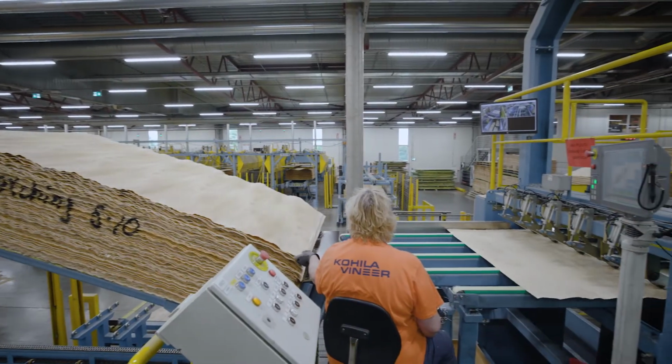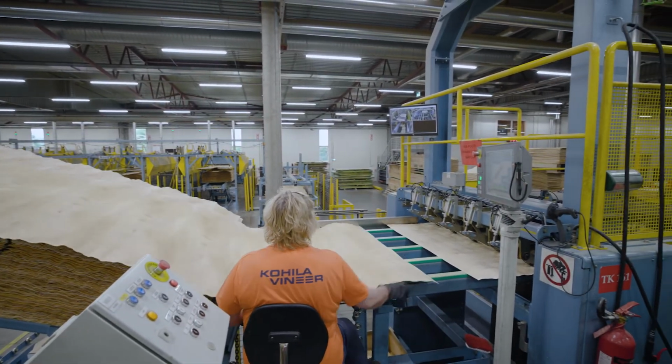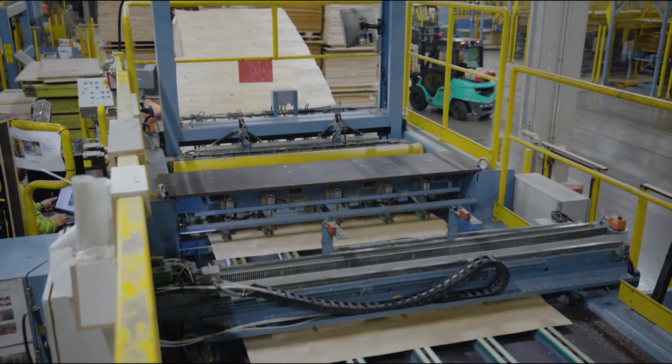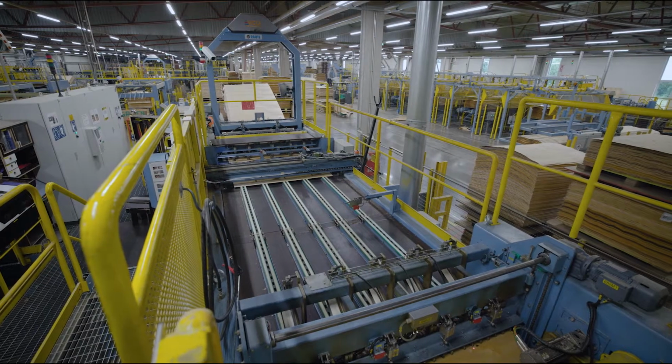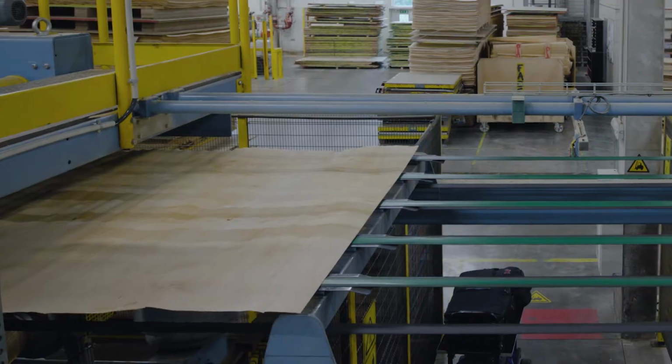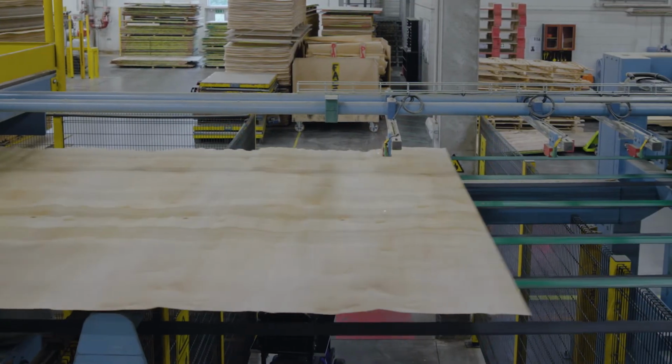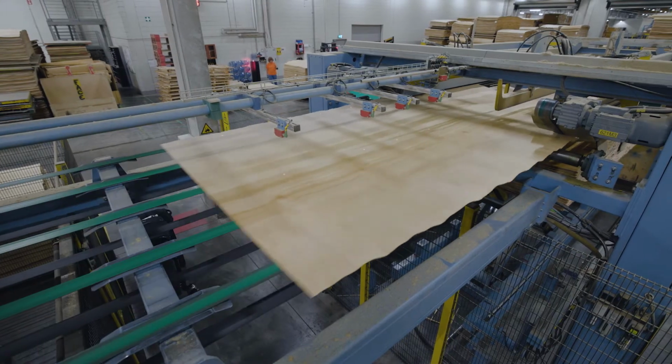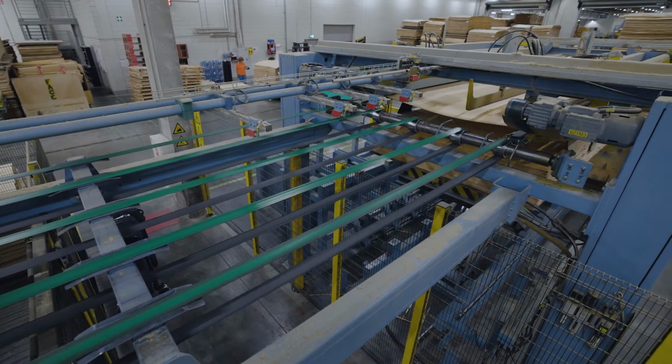In face veneer composing, strips as small as 200 mm can be composed into full-size veneer sheets. This is especially important when manufacturing birch and other hardwood plywood, as it is important to make the most from every inch of the raw material. Butt joints ensure the composed veneer sheet's quality while remaining invisible.